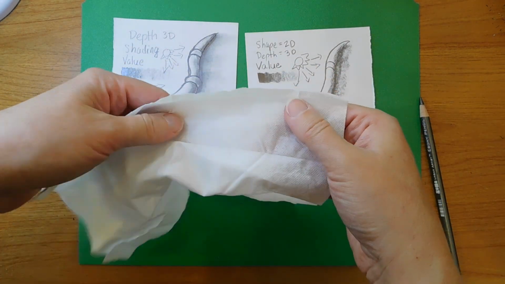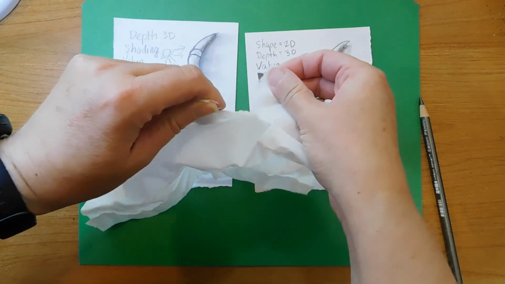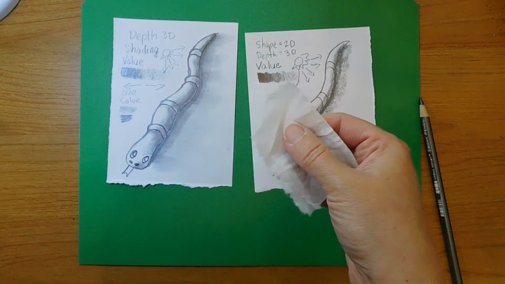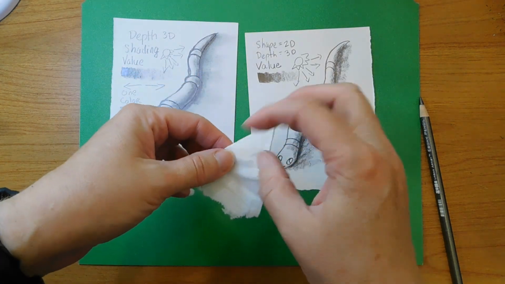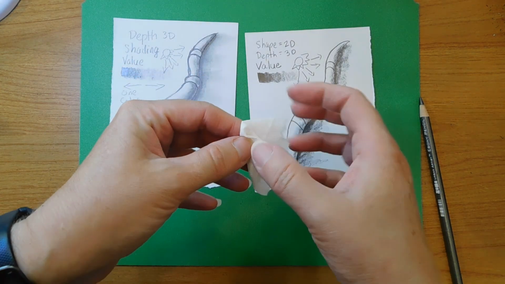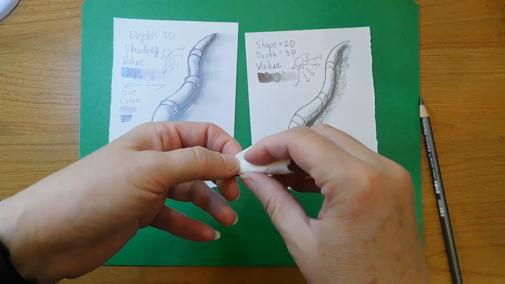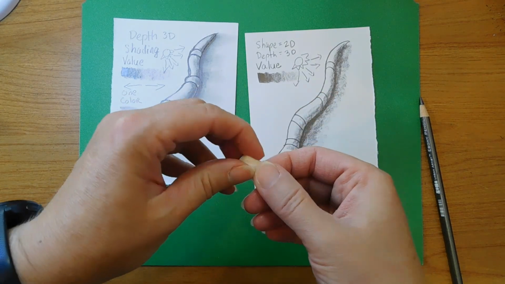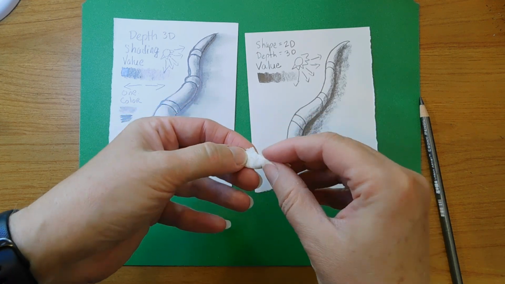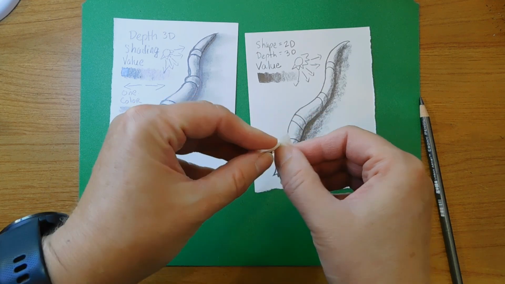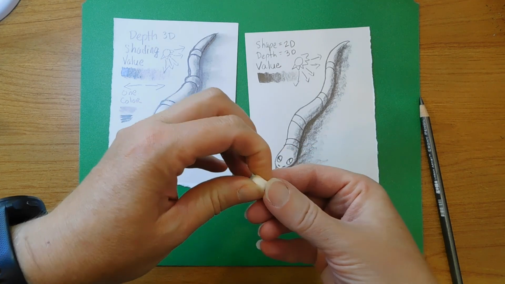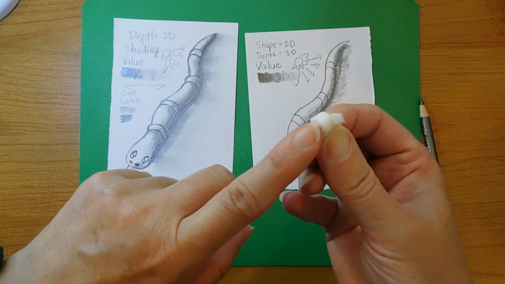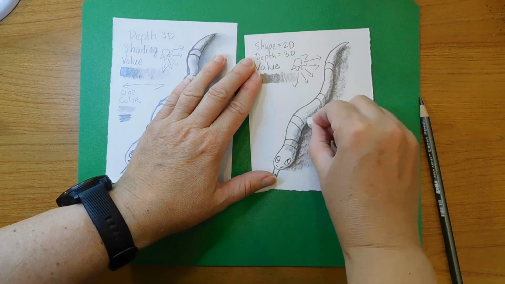I have a tissue, and I can tear a piece of the tissue off, paper towel, napkin, whatever you have, and I can roll this up into a blending stick. You can also purchase blending sticks, but this works just fine. I just wrapped it on itself, rolled it up, folded it over because it was a bit flimsy. Okay, and now I have this cushiony part right here that I can use to blend this.